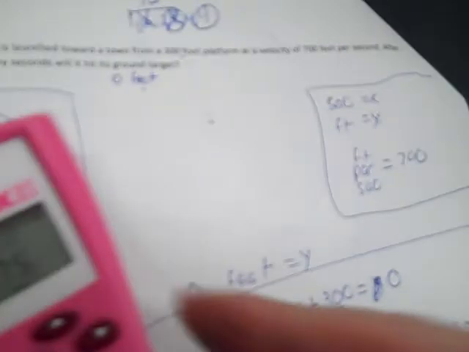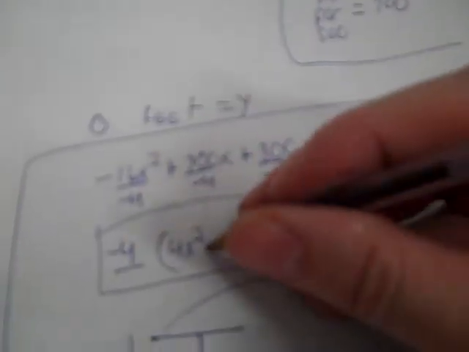And I divide all these by negative 4. So that's going to be 4 with X to the second. 700 divided by negative 4 is negative 175. So I put minus 175X. And 300 divided by negative 4 is negative 75.